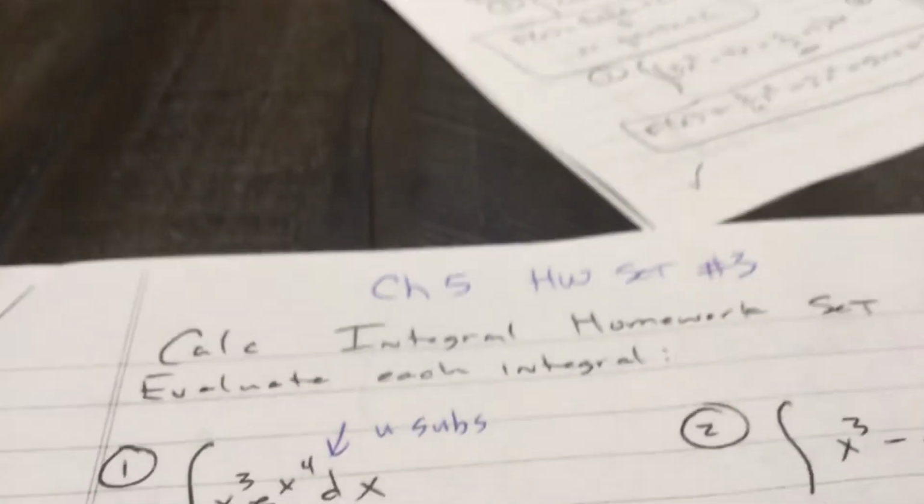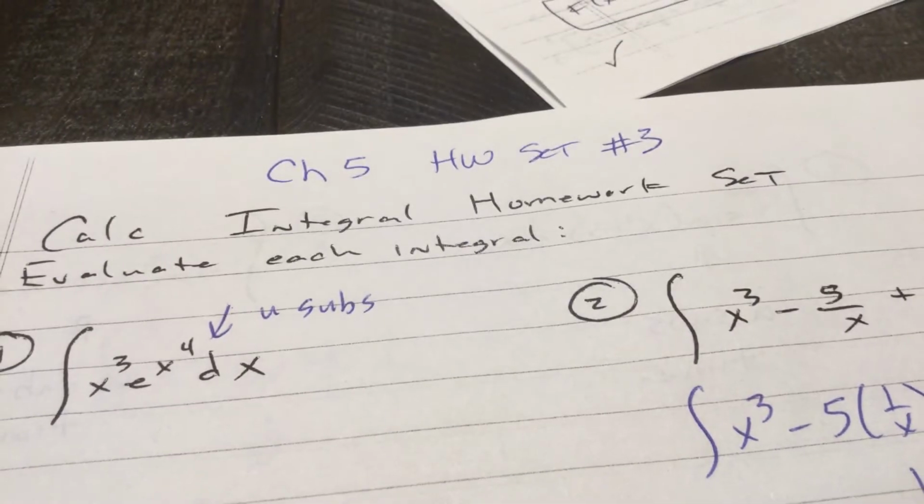This is the last homework set you have in your possession, the integral homework set. I'm going to call it Chapter 5, homework set number 3. Now I'm going to give you a video here probably early next week. There's no rush. Your goal is to learn, do the second homework as best you can.